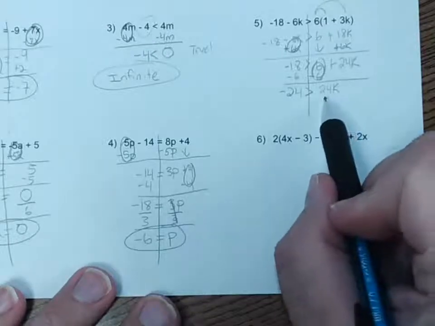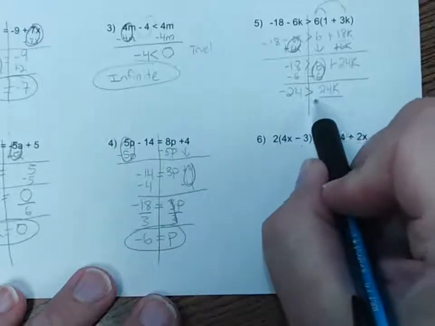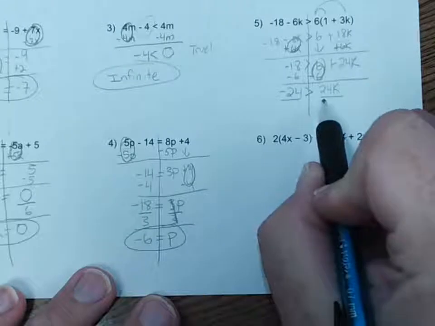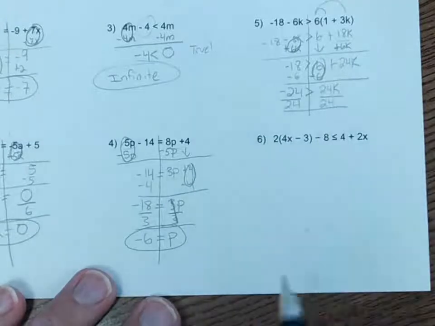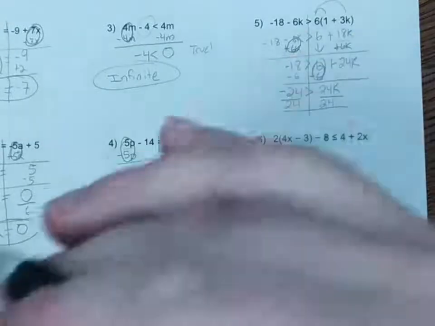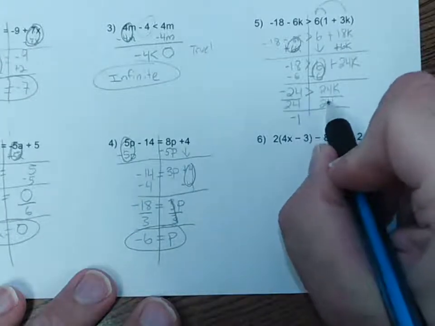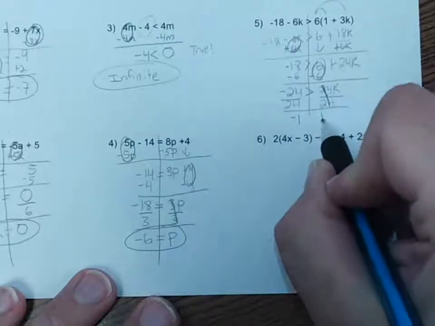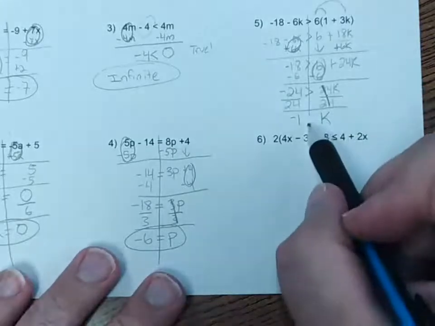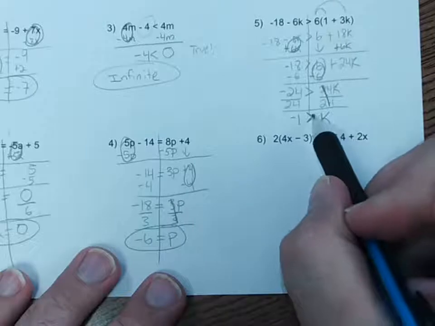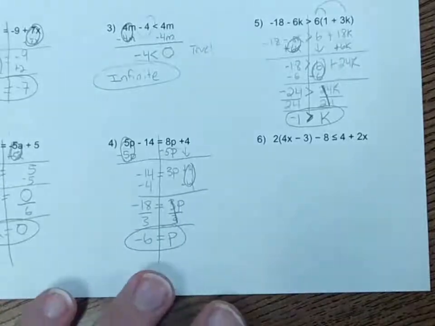Now we need to undo multiplication, because remember, this is 24 times k. So to undo multiplication, this is step 5. We use division. We will divide by 24. Always divide by the coefficient of the variable, in this case 24. On the left, negative 24 divided by 24 is negative 1. On the right, 24 divided by 24 is 1. 1 times k is k. We did divide, but we did not divide by a negative. So this is greater than. So we get negative 1 is greater than k.